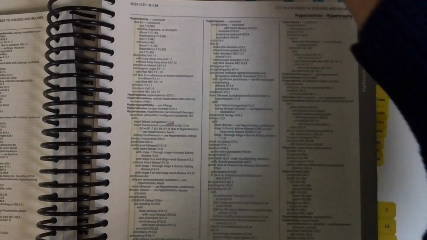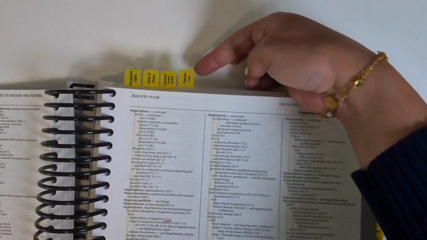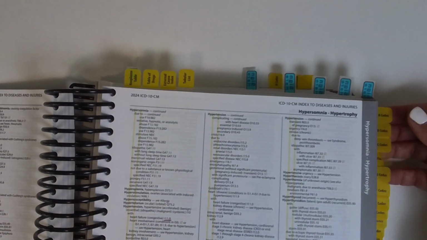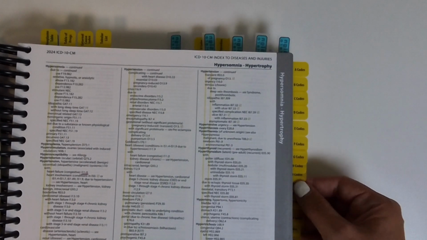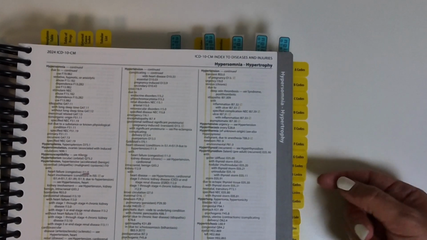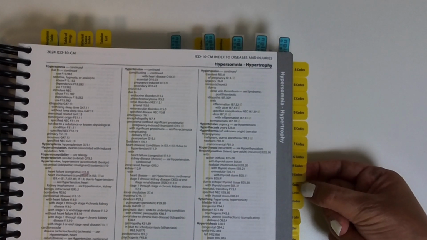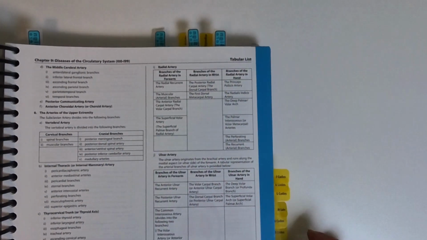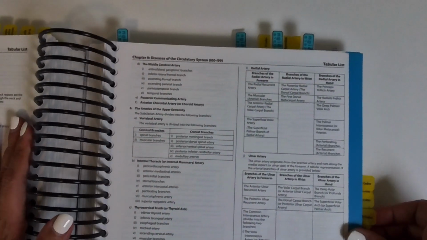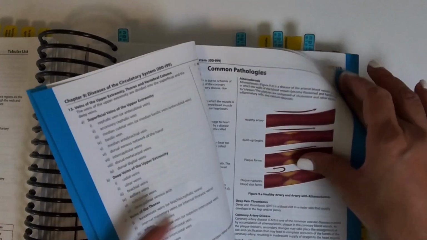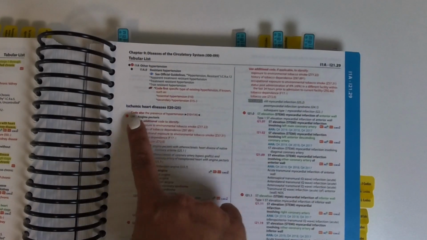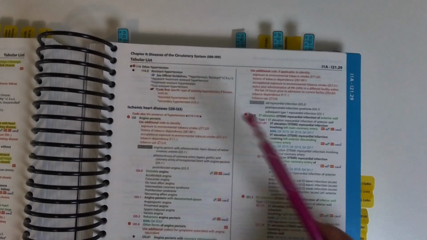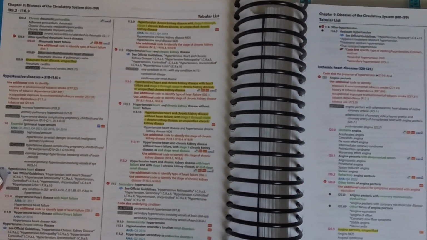tabular list. So here we have our tabular list, and we have another letter codes here to confirm our code. So our code was I11.0. So let's go to our I code right here. Remember, our code is I11.0. Here, we'll go here.